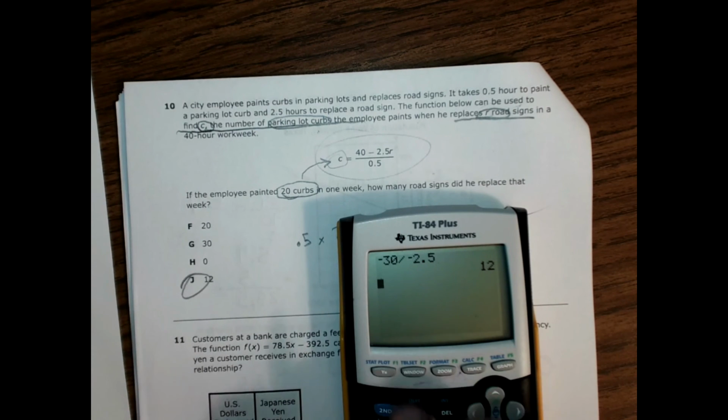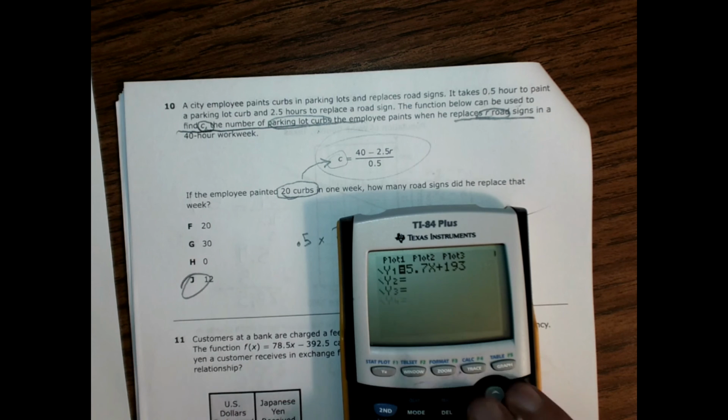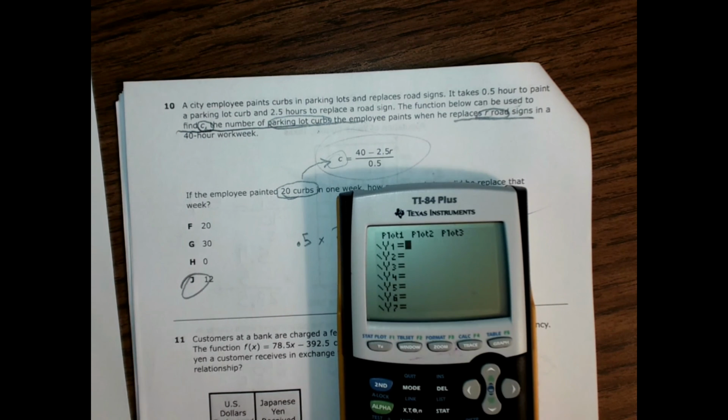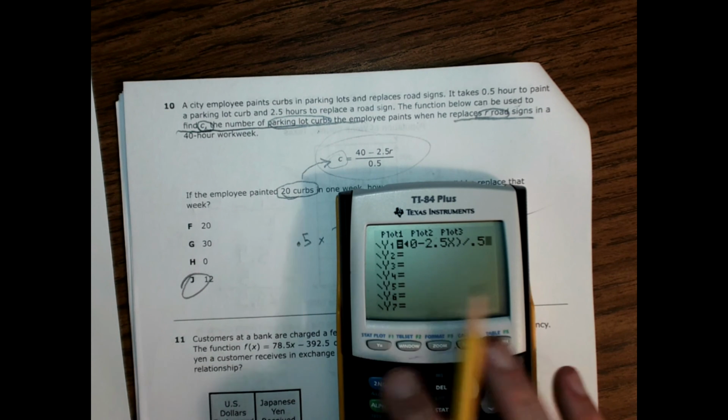Here's another way. Again, you can use the calculator and the table. Y equals the fraction 40 minus 2.5R. Our calculator uses X. Since that's the whole numerator, I'm including it in parentheses, divided by 0.5. I could graph it.